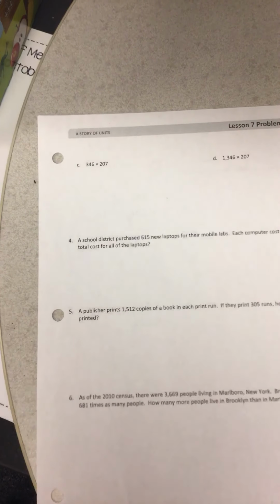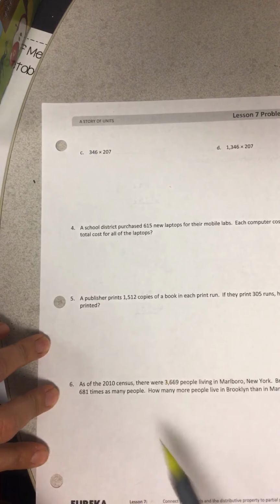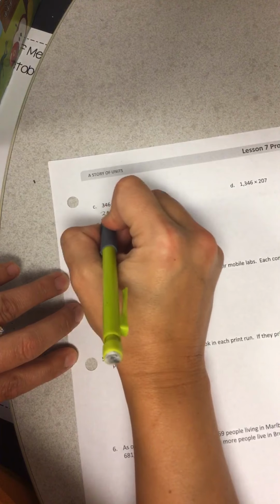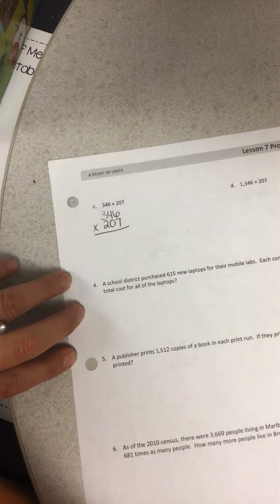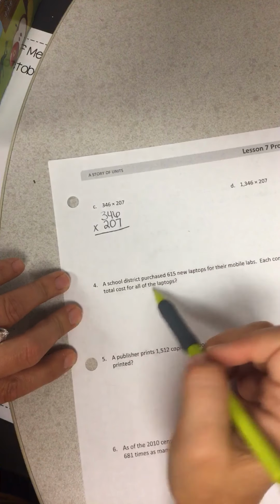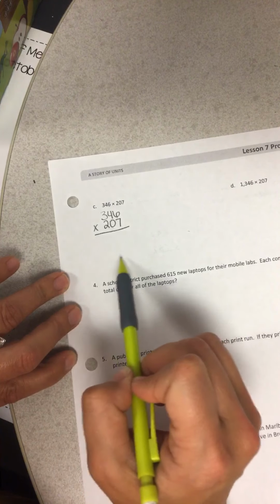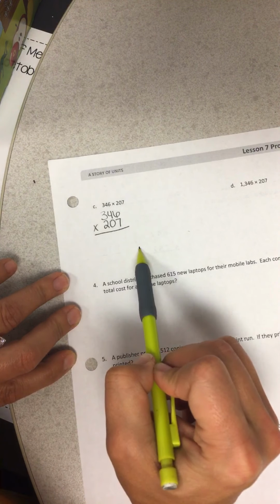All right, guys, so we're just going to continue doing some more standard algorithms, and then these word problems, we're just going to do even more standard algorithm. So let's go ahead and do 346 times 207, okay? Now, when we did our area model, we could leave out the second row of numbers, because there's a 0 there.